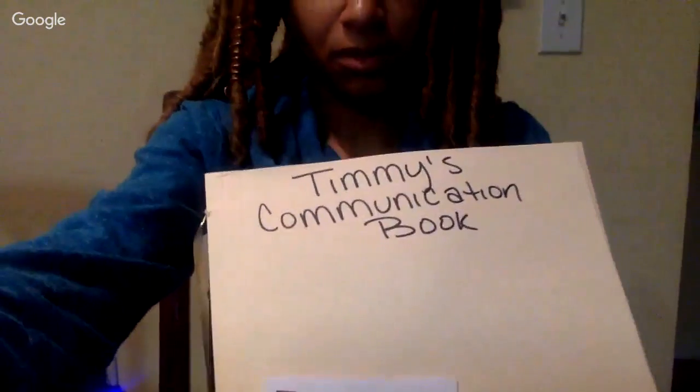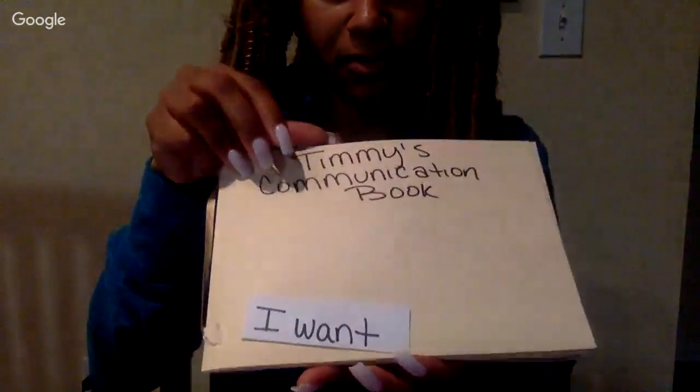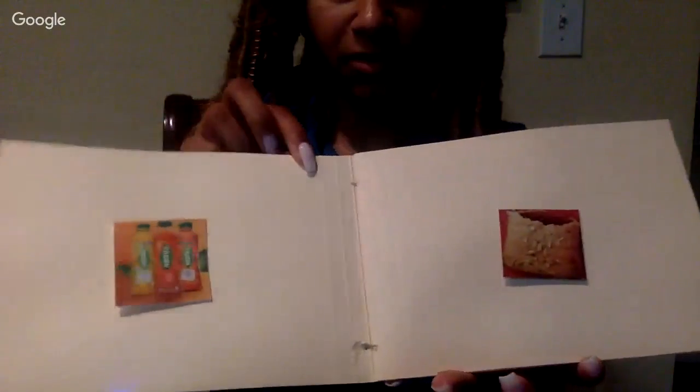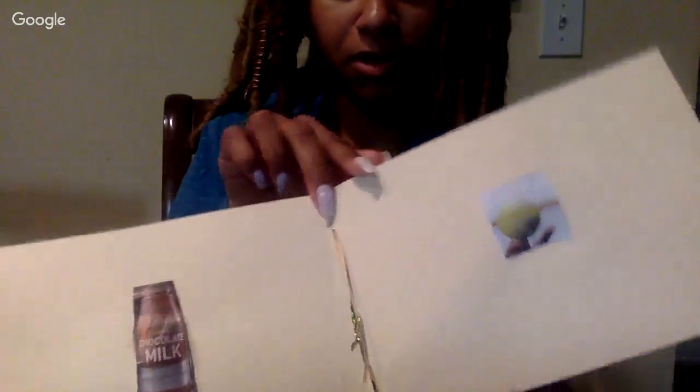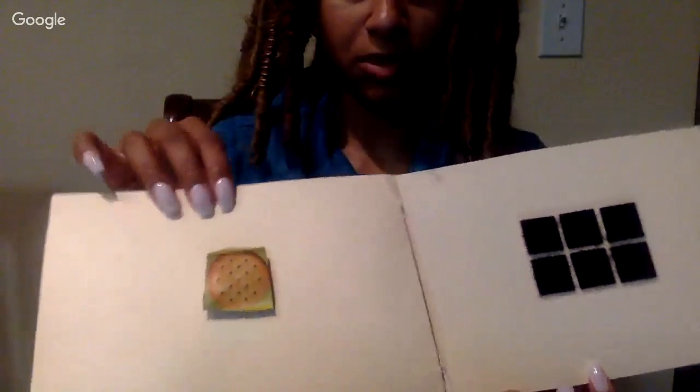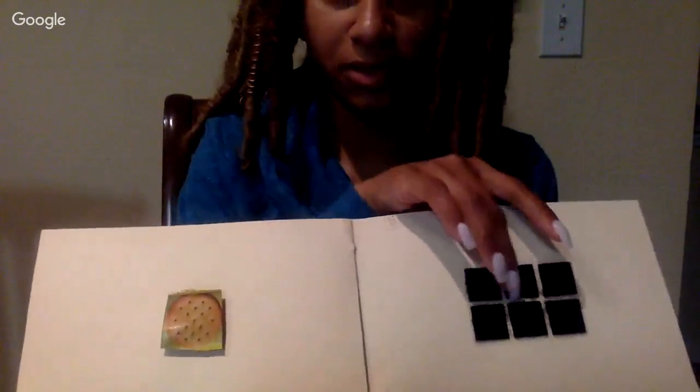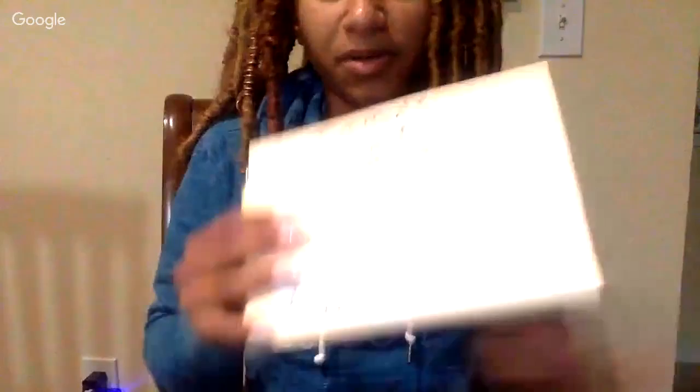I just wanted to give an example. So this is the book I made with some different pictures. It might be juice, Nutri-Grain bar, milk, ball, cracker, and then the extra Velcro pieces that may be needed.